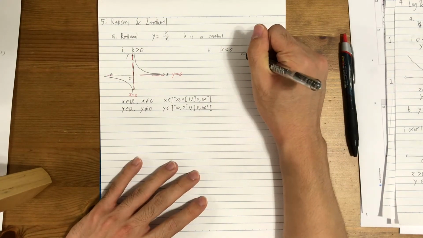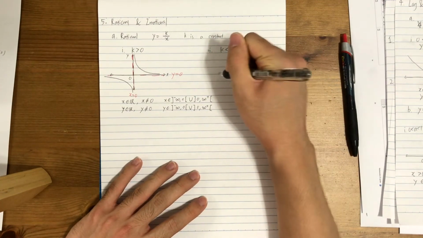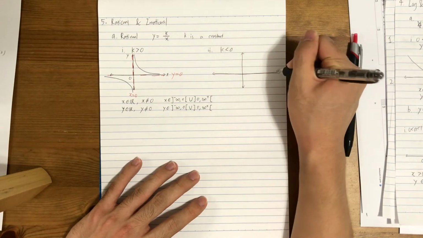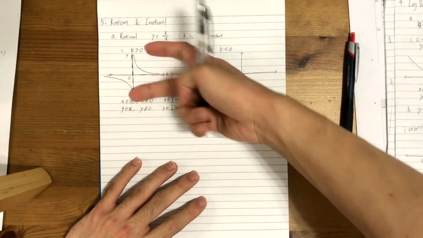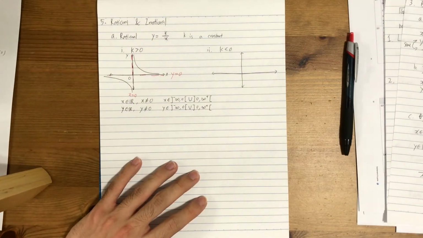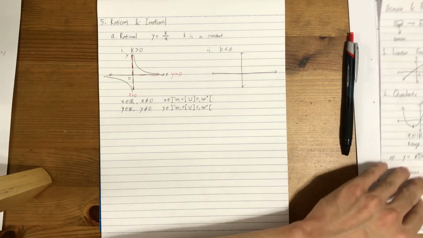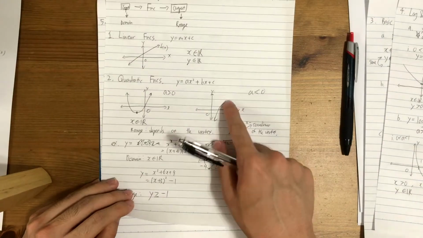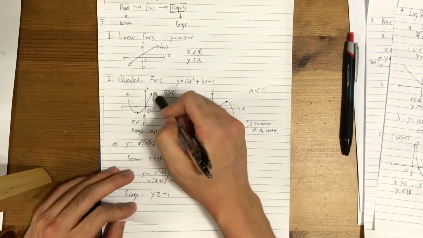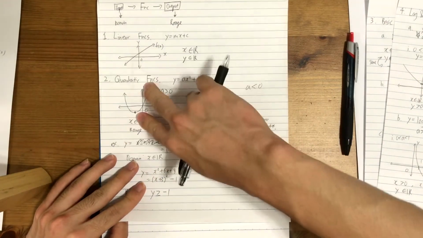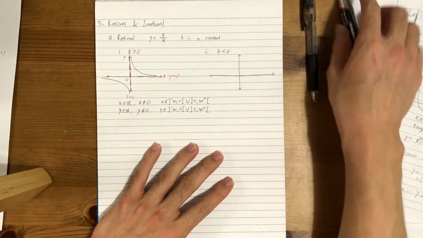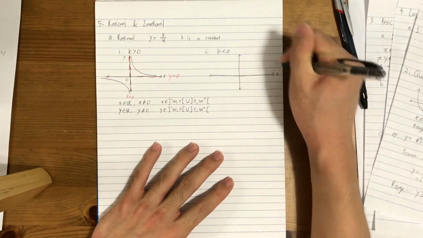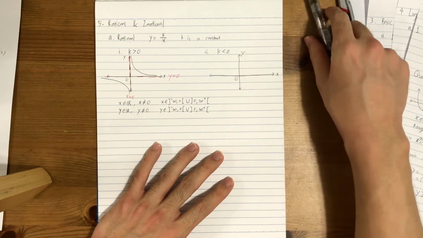So that means k is negative. So we can do the same thing, but just flipped around, like in quadratic, right? So when a is positive, it looks like this, but when a is negative, we flip it, right? The same. So everything remains the same except for the general sketch.